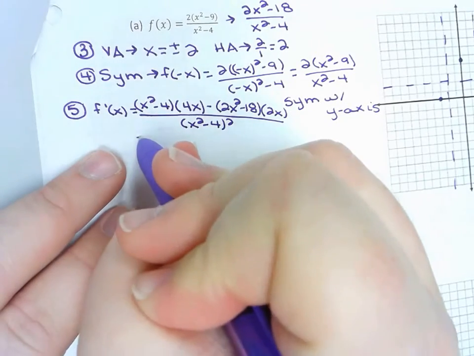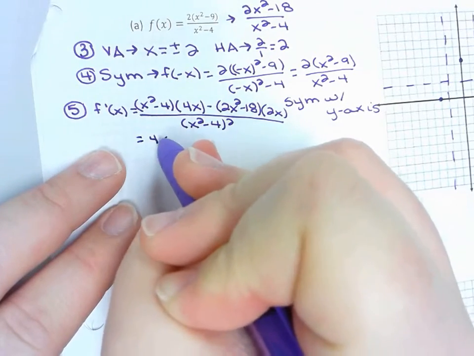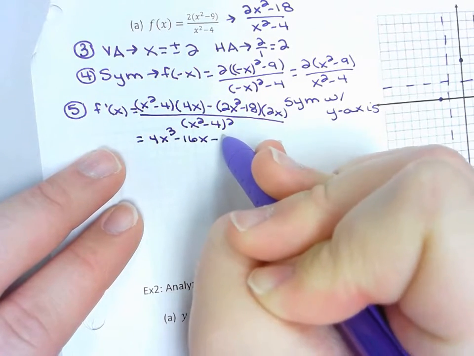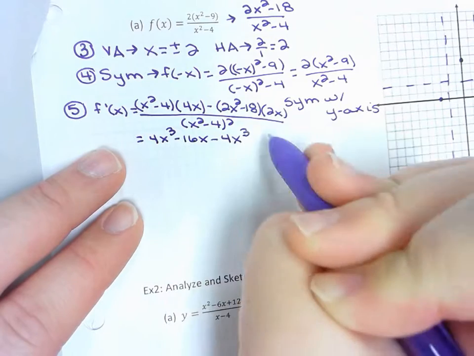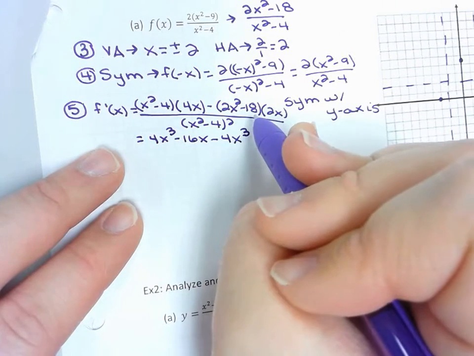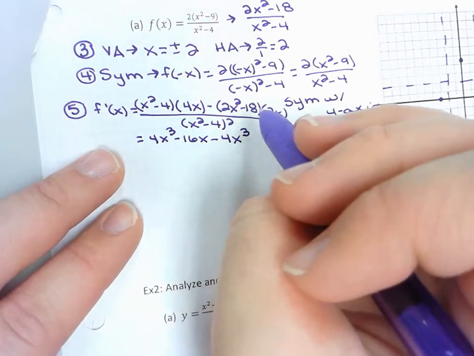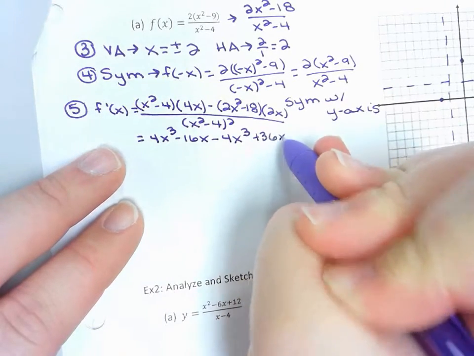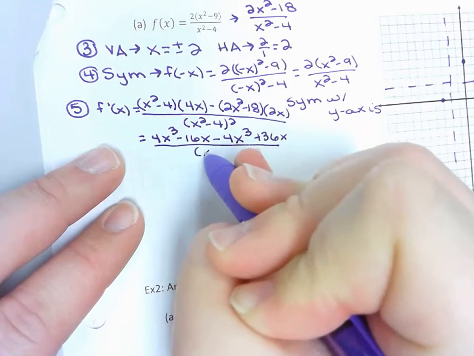So I'm going to distribute: 4x to the third minus 16x minus 4x to the third plus 36x. Is that right? Yes. Go ahead and keep the bottom part.